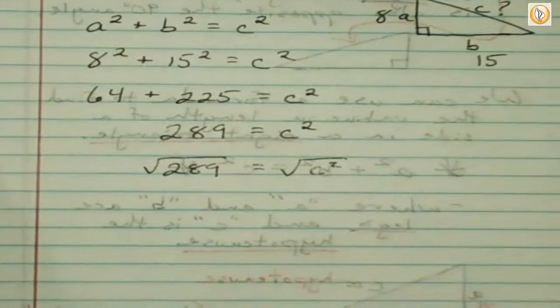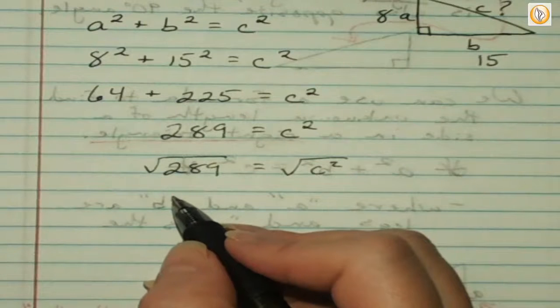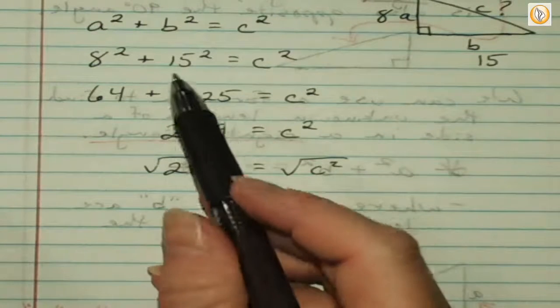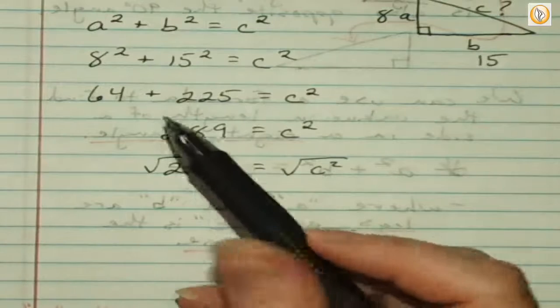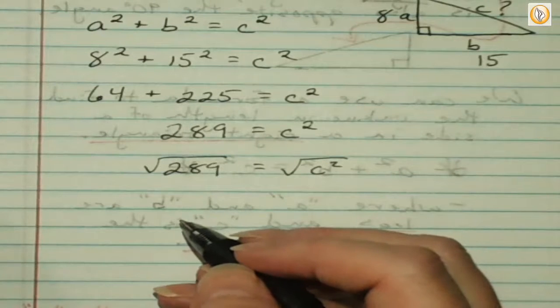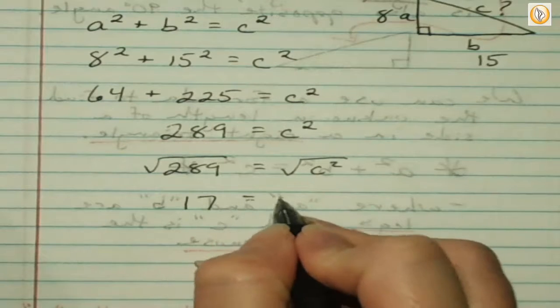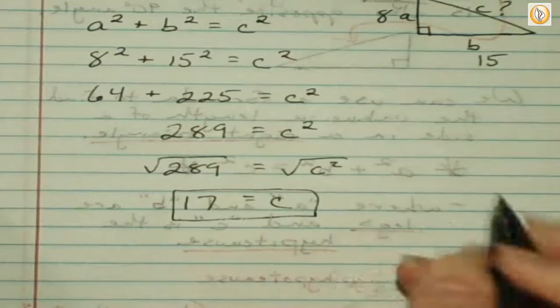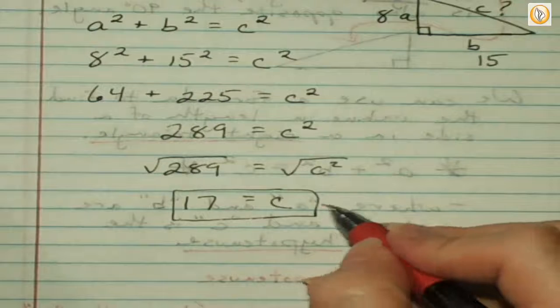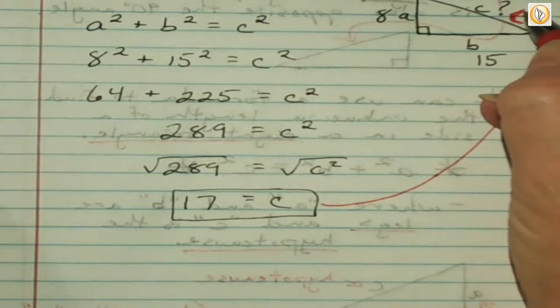I'm doing okay. Okay, so what is the square root of 289? If 15 times 15 is 225, 16... 17. There you go. 17 equals C. Okay. So 17 is the hypotenuse.